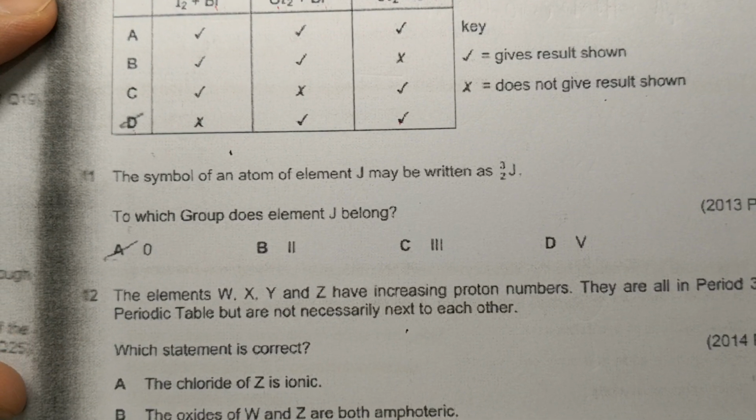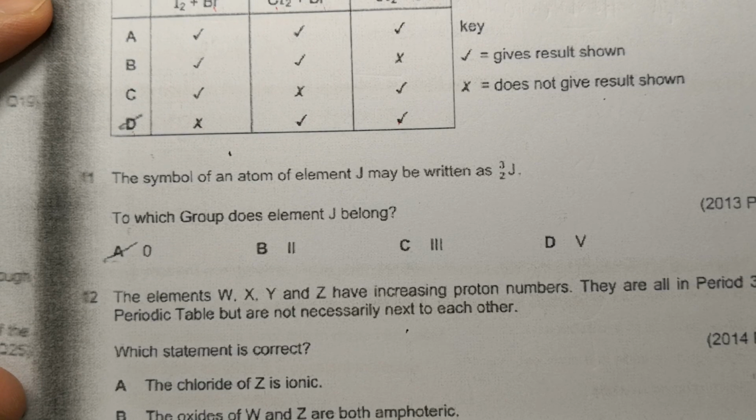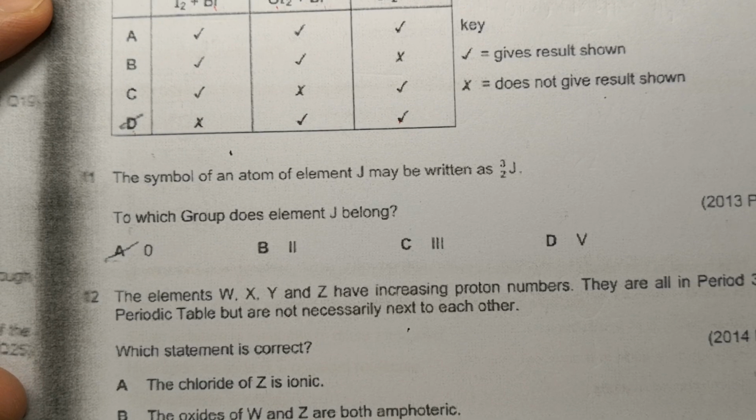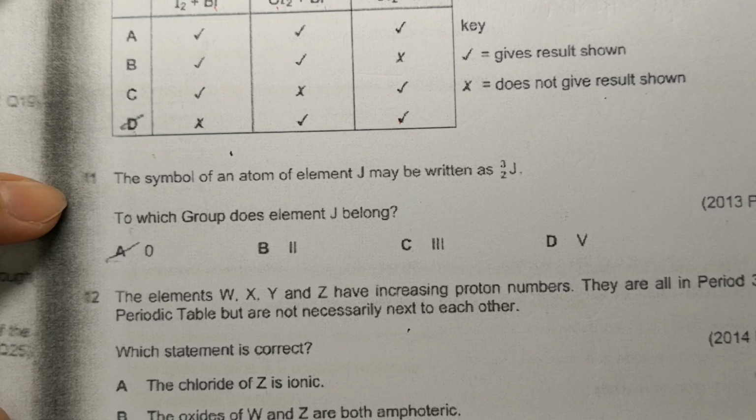The symbol of an atom of element J. Okay, I have to stop here. It's 20 minutes, because if the file gets too big, it may have problems uploading. So I have to record another video.